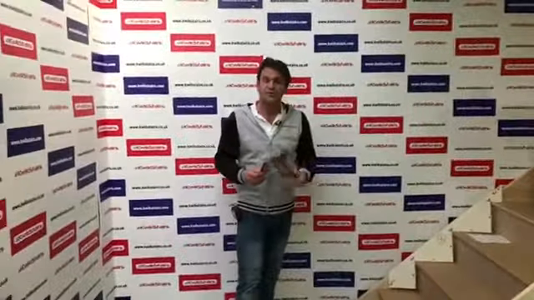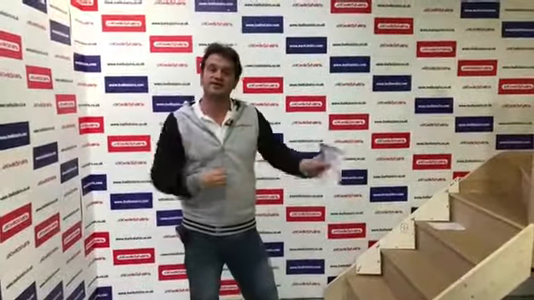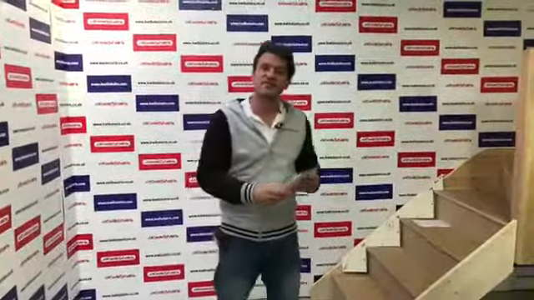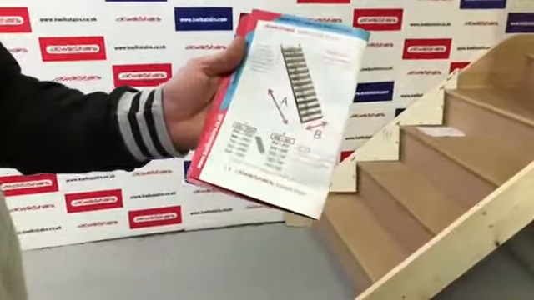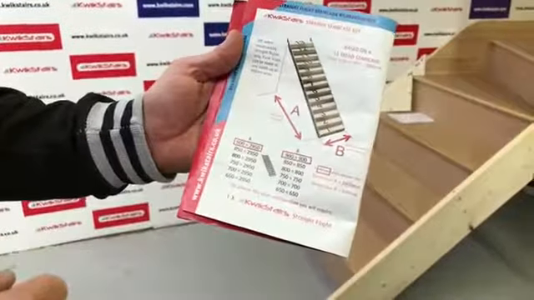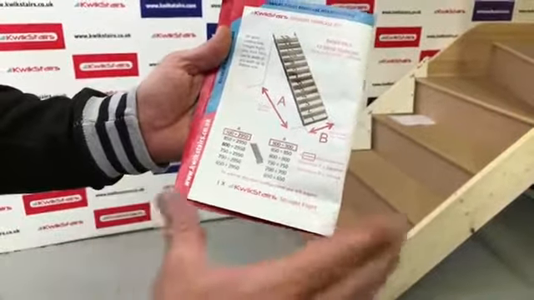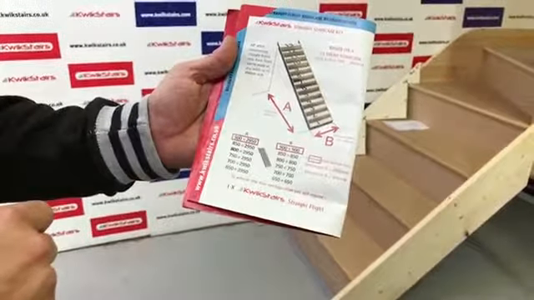Now, if you want a straight flight, we know what our finished floor measurement is. What we need to know is how big our staircase is. So if we're looking at a straight flight, for instance, we have an A measurement. Our B measurement in this case on a straight flight is just the width of the staircase, so that makes no difference to our A measurement.